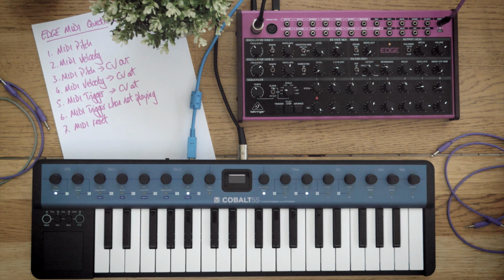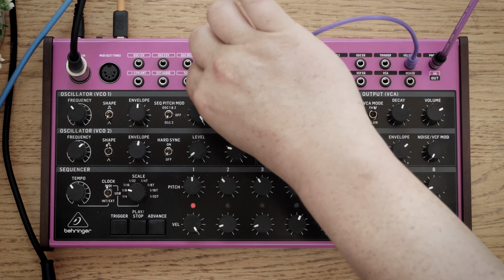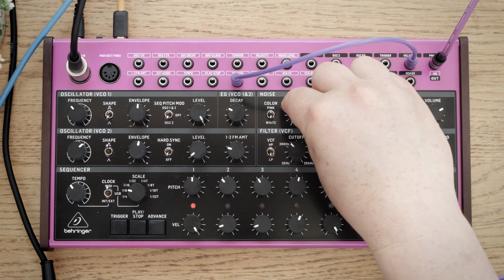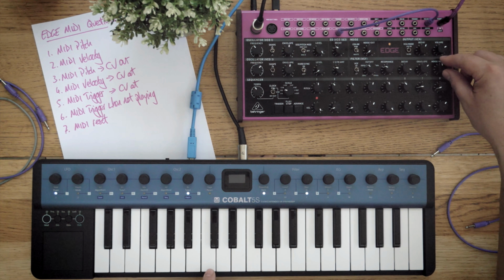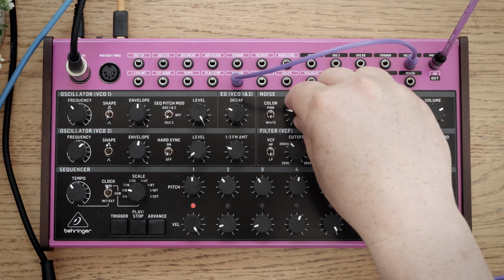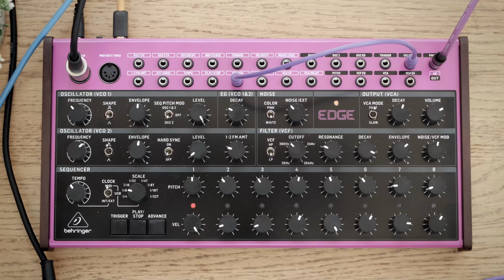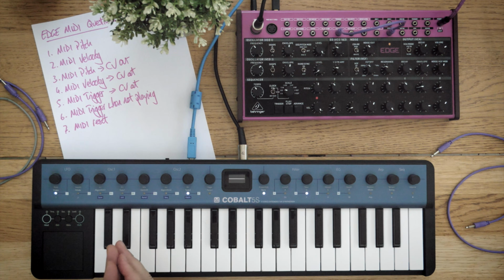So velocity, let's put the velocity into the VC mod. So the louder or the harder I hit the key, the brighter this should be, which it is. Let's add some noise, make it more obvious. Okay, what about pitch? So hopefully, if this works, when it's lower down, it'll be darker. When it's higher up, it'll be brighter.